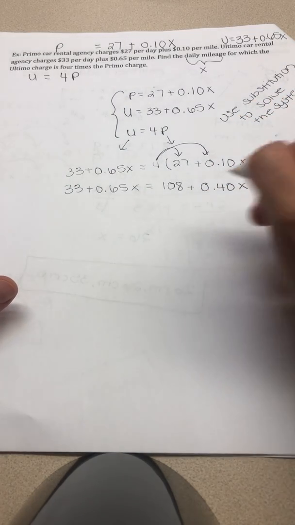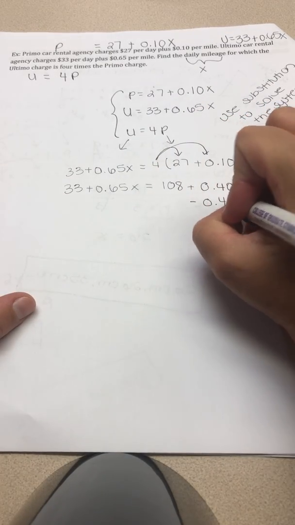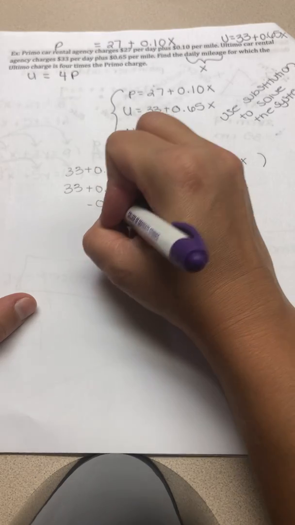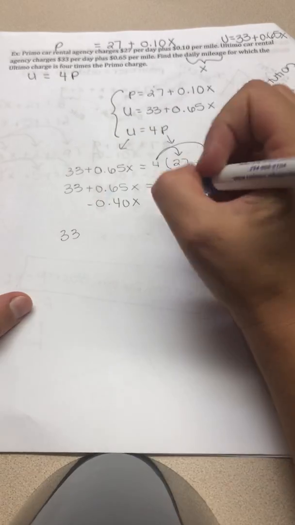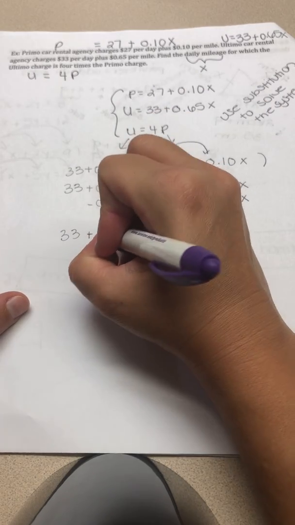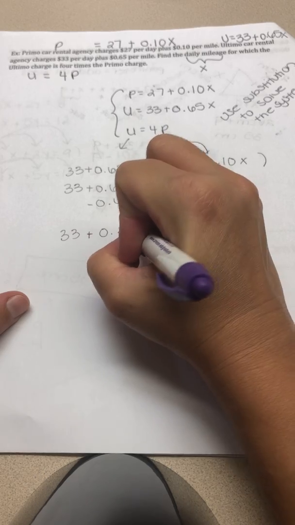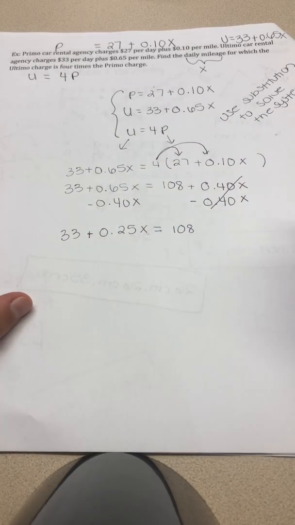We're now going to combine like terms. Let's bring this 0.40x over with the 0.65x. So we're going to subtract 0.40x from both sides. That'll leave us with 33 plus 0.65x minus 0.40x, which gives us 0.25x, equals 108, and those cancel out.